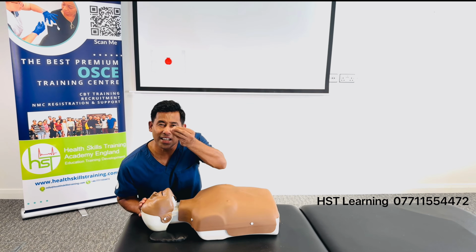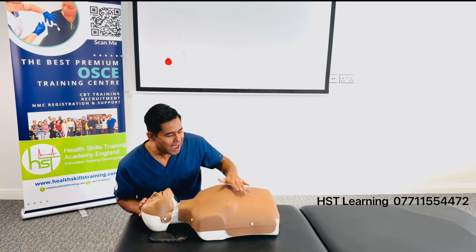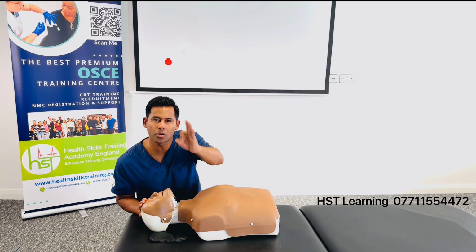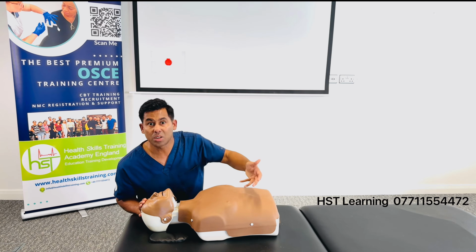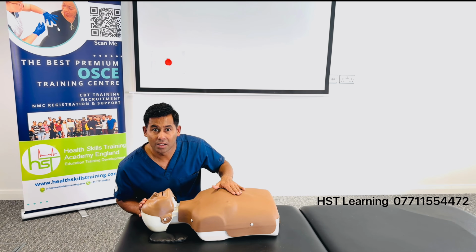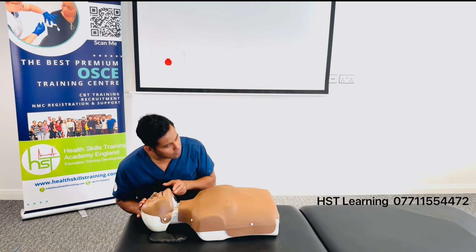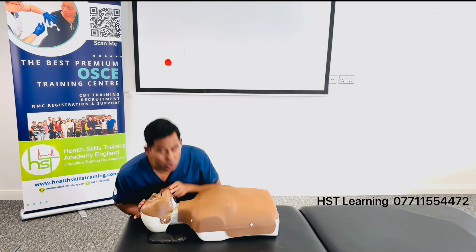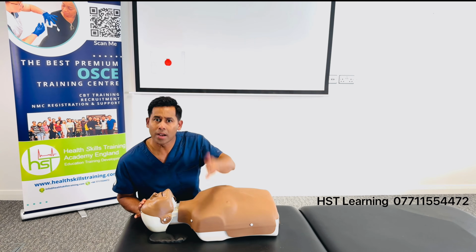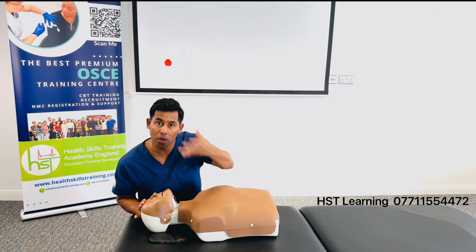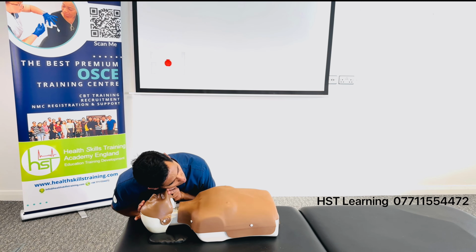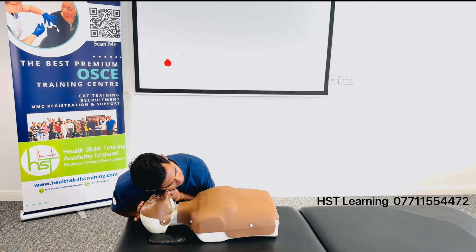Why is 10 seconds important? If the patient has, let's say, a low respiratory rate, you might be missing one respiration which is coming out in maybe 7 to 8 seconds. So that's why it's important for you to count for 10 seconds. You can count it as 1, 2, 3, or you can count as 1001, 1002. So count 1, 2, 3, 4, 5, 6, 7, 8, 9, 10.